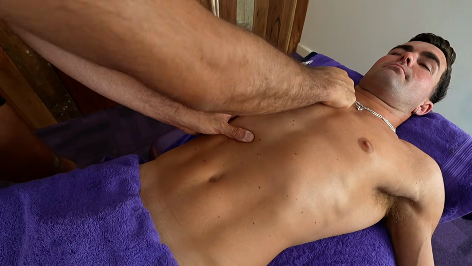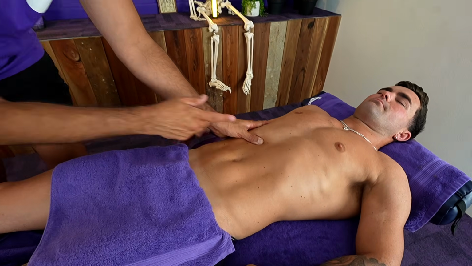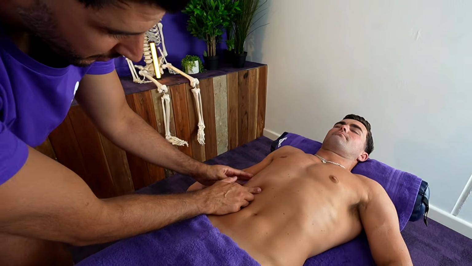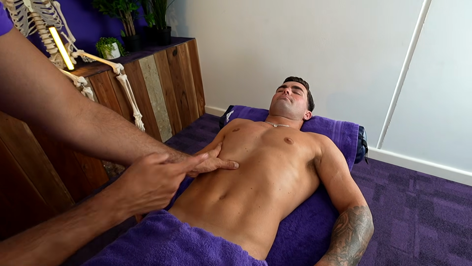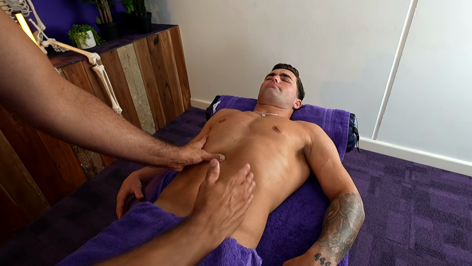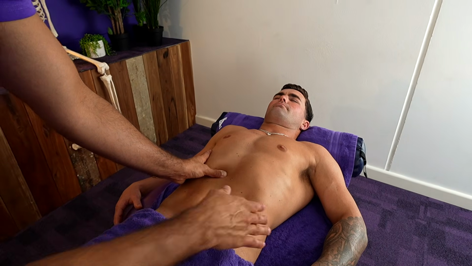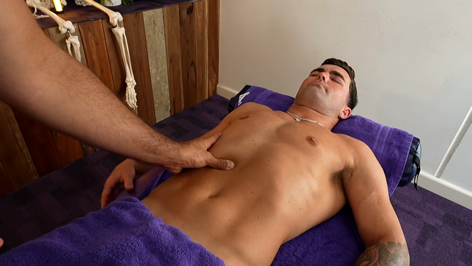But what it'll also do is a stroke after that, working under this 10th rib here. So all the abdominals, all the obliques come up and attach to this, the bottom rib on the front. So not the 11th and 12th, the floating ribs, but the ones at the front.